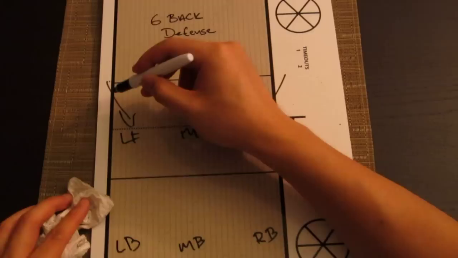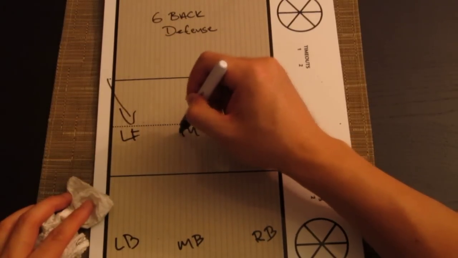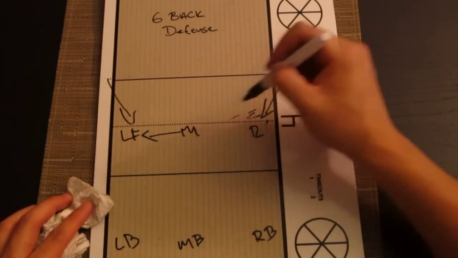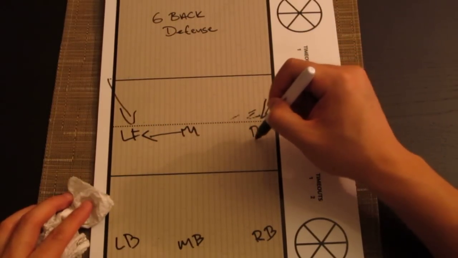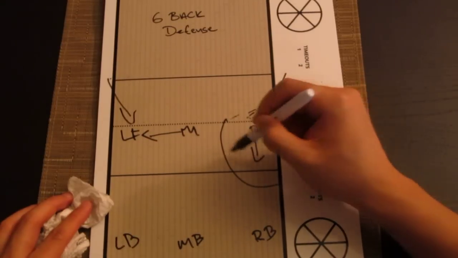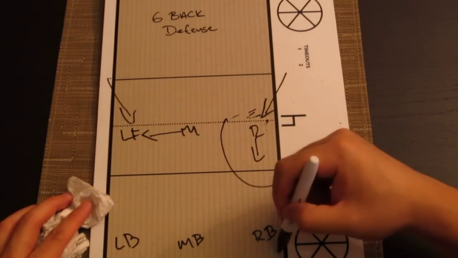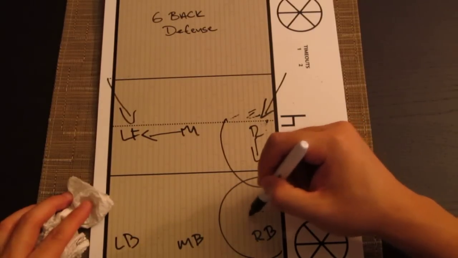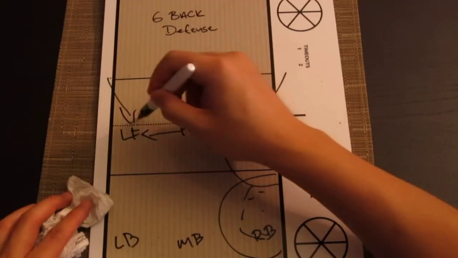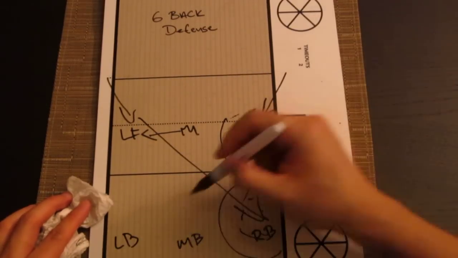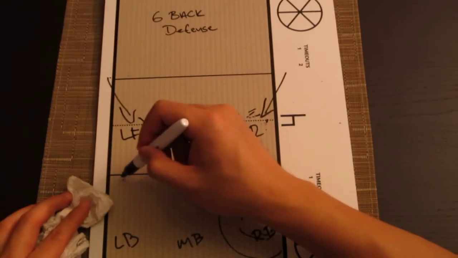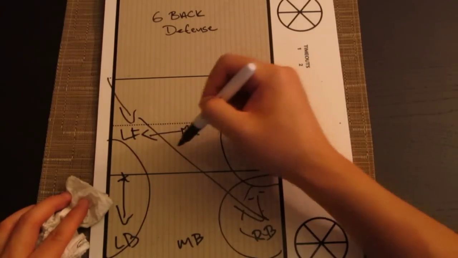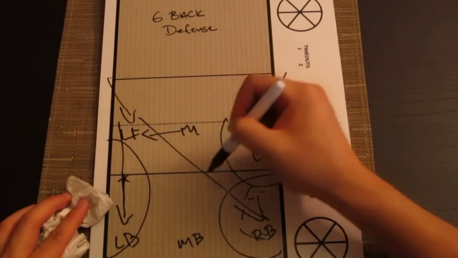So with the attack coming from the right side, the middle blocker slides to the left to help the left side blocker, and now your right side player drops back, covers this area. Your right back player has this responsibility here, and your left back player who starts here will drop back here, and they'll have that responsibility of the line shot.